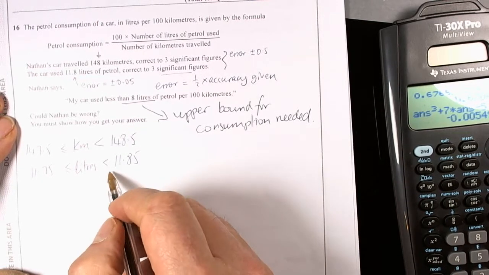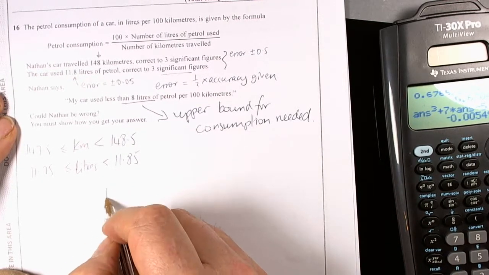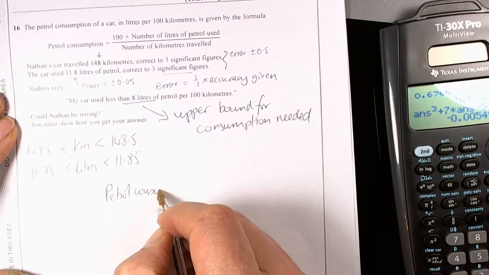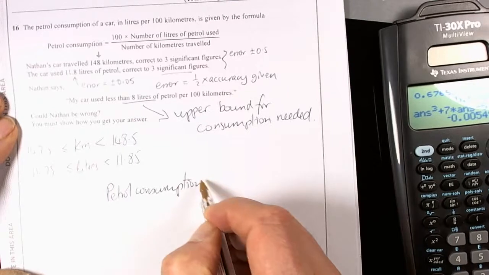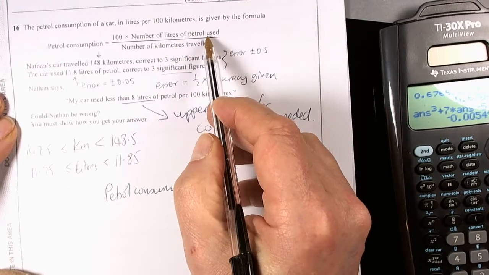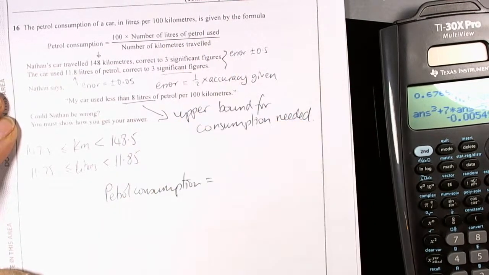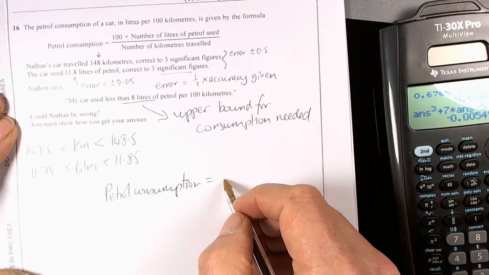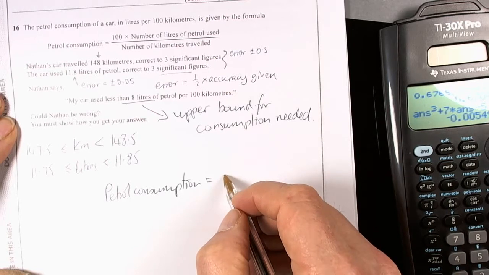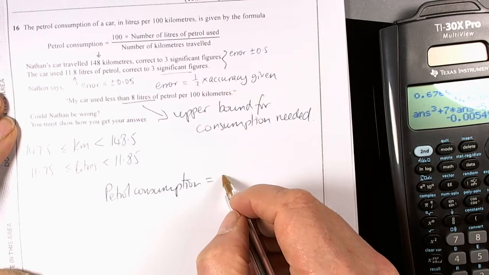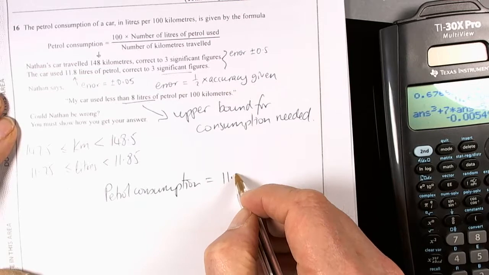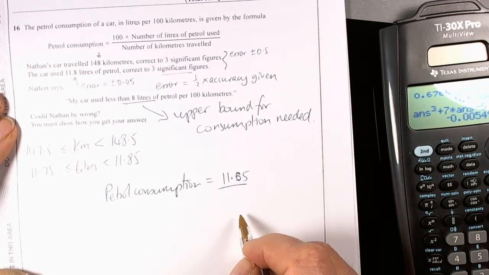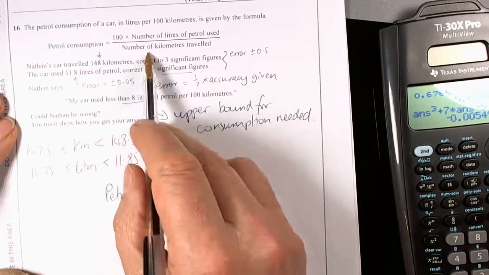So, to get the upper bound of consumption, the formula says the petrol consumption is equal to, now the number of litres, if we want the maximum petrol consumption, then we want the maximum petrol, which is 11.85, and we need to divide by the number of kilometres.